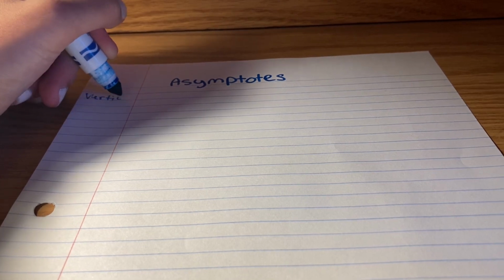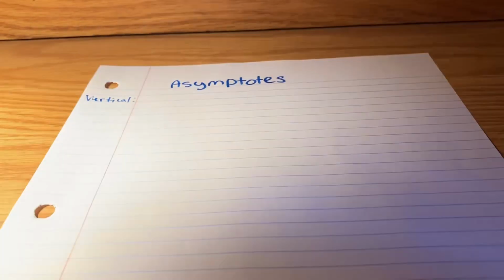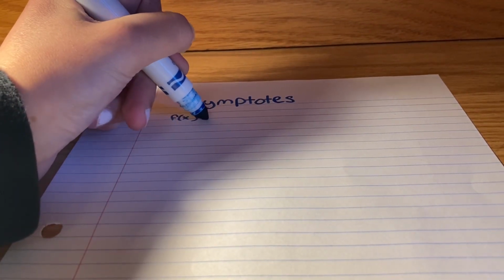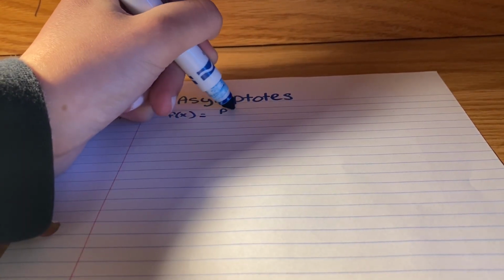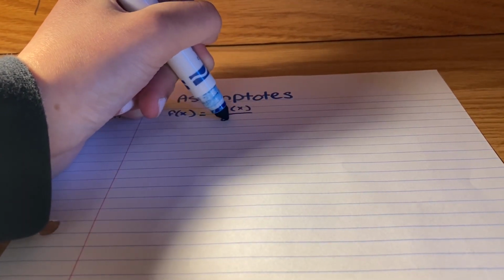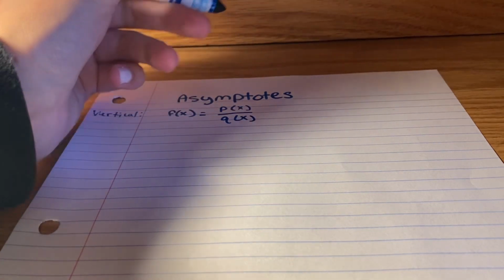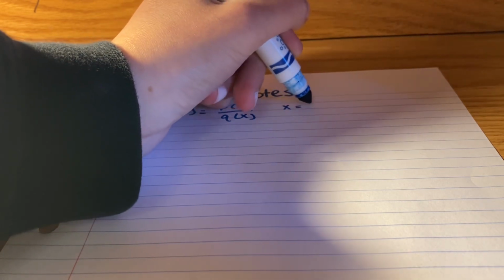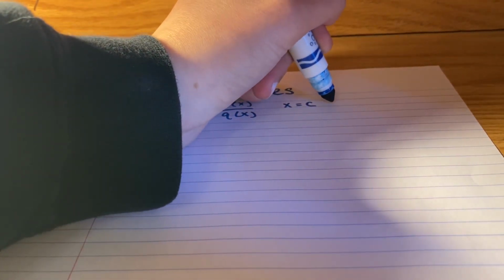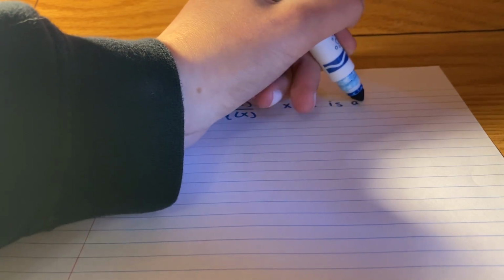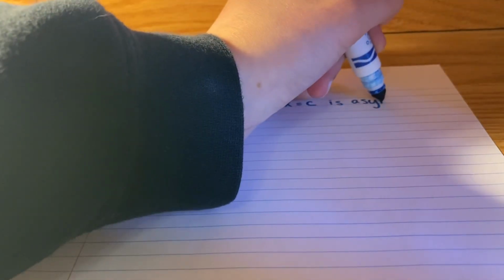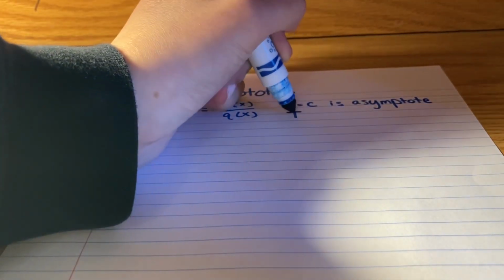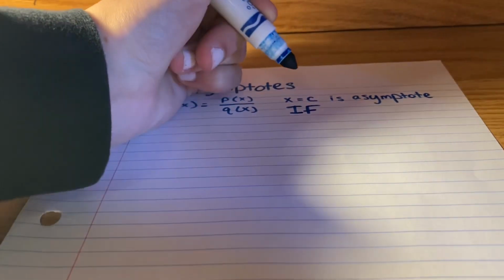To find the vertical asymptote, if we are given the rational function f of x is equal to p of x over q of x, and that is written in the simplest form, and p and q have no other factors that can be canceled out, x equals c is a vertical asymptote if c is a zero of the polynomial q.